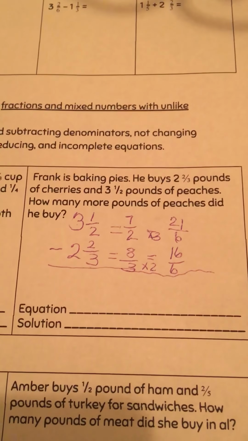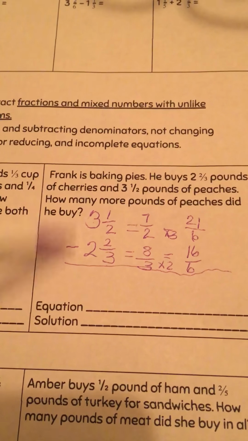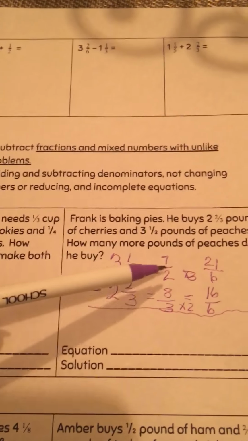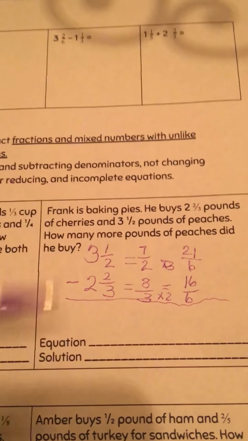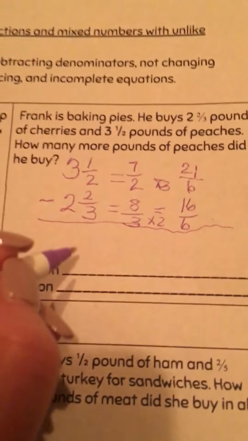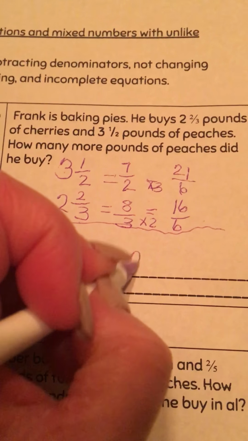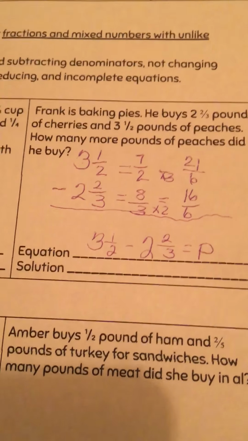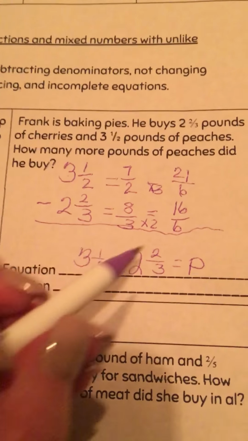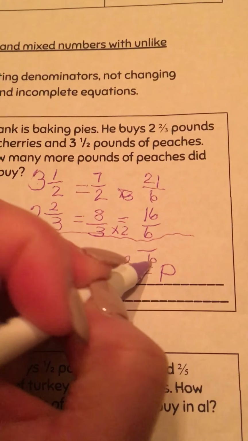And now I can go ahead and I can subtract. Okay? I can also do 3 minus 2 and then change these fractions, but sometimes you have to borrow, so it's easier just to turn them into improper fractions, find a common denominator, and then just subtract. It just makes it easier, okay? And we're going to write our equation out, which is 3 1/2 minus 2 2/3. And I'm going to just make that equal to P for peaches. Okay? So my solution is 21 minus 16, and it's going to be over 6.